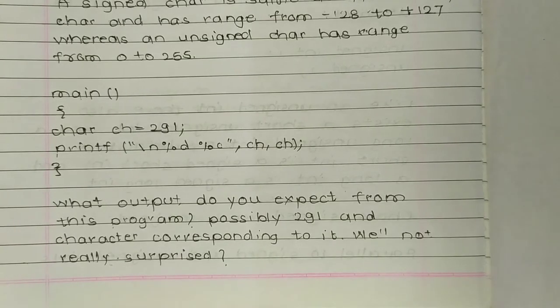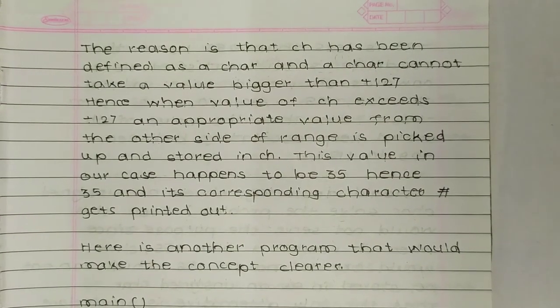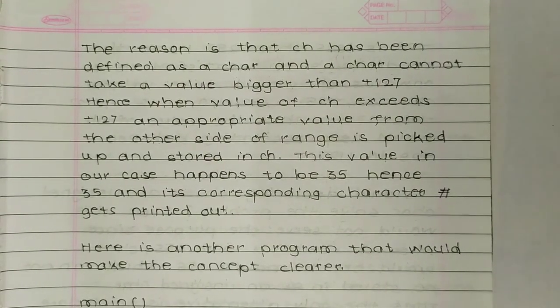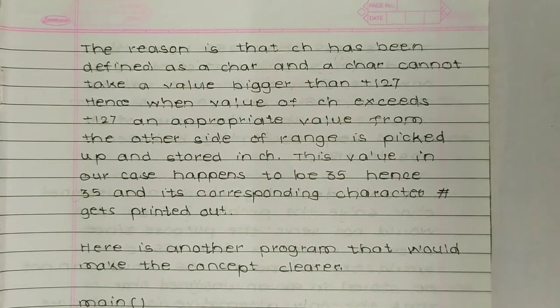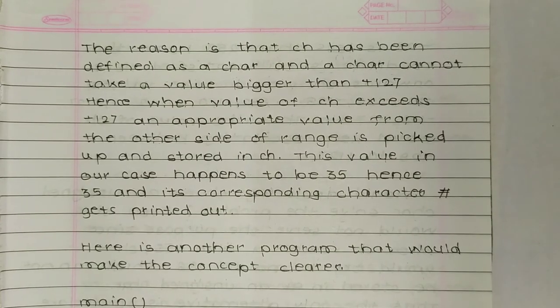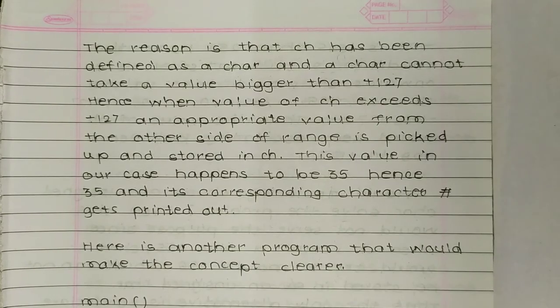Well, not really. The output of this program is different. We thought the output would be 291, but we forgot that a char cannot take a value bigger than 127. Since ch has been defined as char, it cannot take a value bigger than +127. Hence when the value exceeds +127, an appropriate value from the other side of the range is picked up and stored in ch. In our case the compiler picked 35, hence 35 and its corresponding character, hash, get printed out.